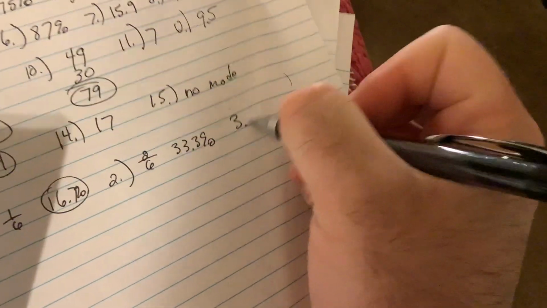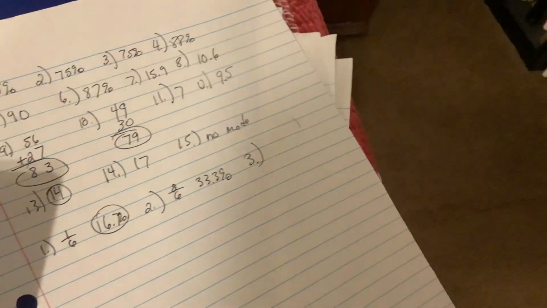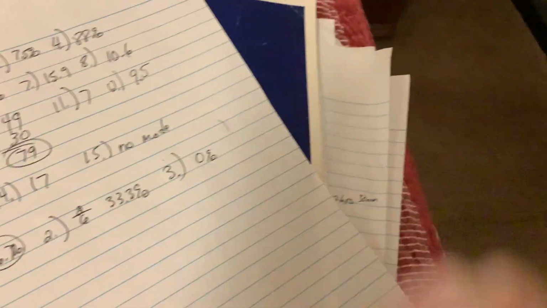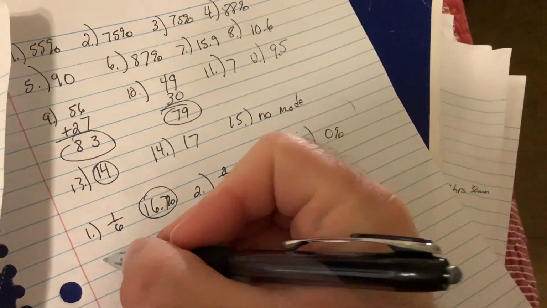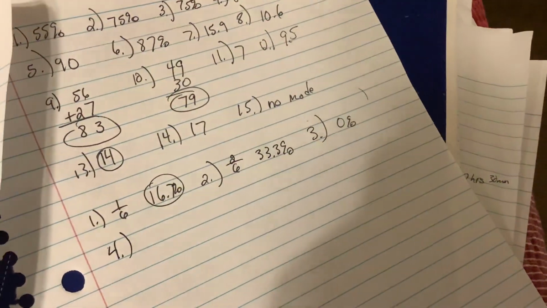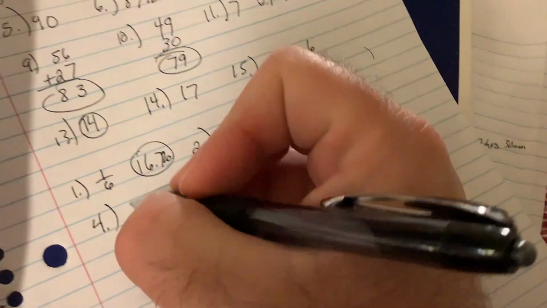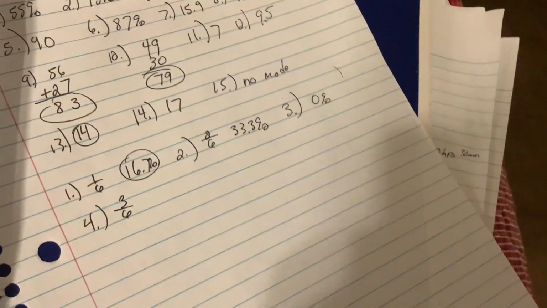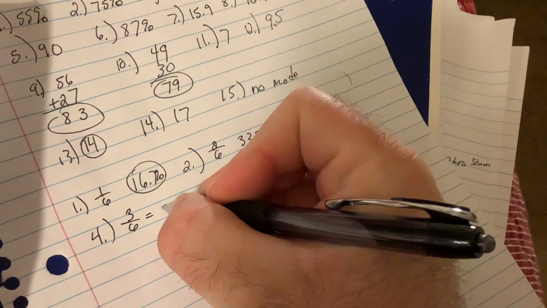Okay, number 3 was rolling an 8. Well, there's not even an 8 on a 6-sided die, so that's a 0% chance. Okay. Rolling an even number, so half the numbers, 3 out of 6, are even. You divide that, you're going to get 50%.